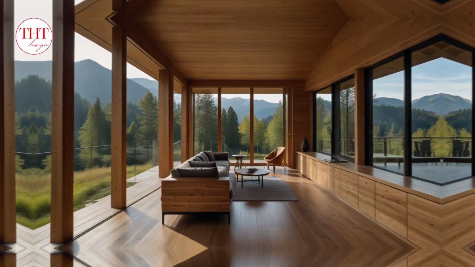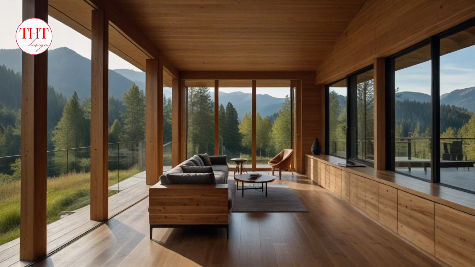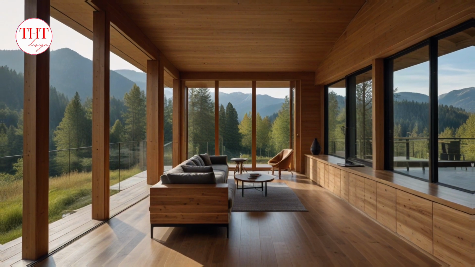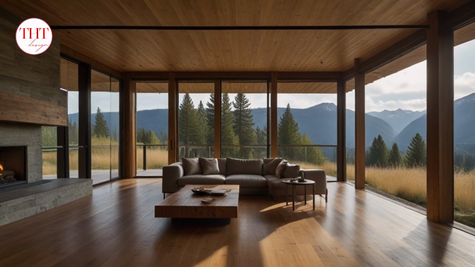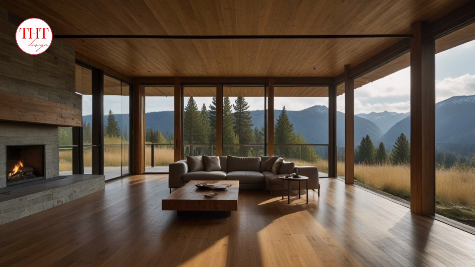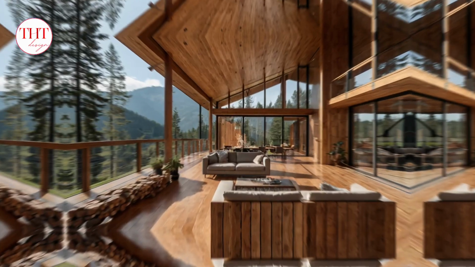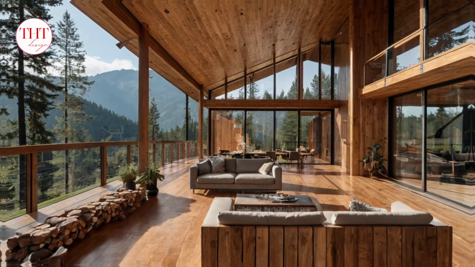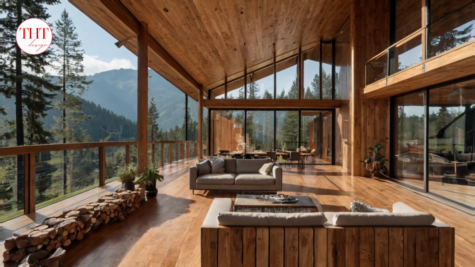Modern and functional furnishings, clean lines and comfort. The furniture in a modern mountain living room is a beautiful blend of clean lines and comfort. Opt for sleek sofas and armchairs upholstered in neutral tones like gray or beige. Leather sofas can also add a touch of sophistication. Functionality matters. Choose furniture pieces that are not only stylish but also functional. Consider coffee tables with storage compartments or ottomans that double as extra seating.